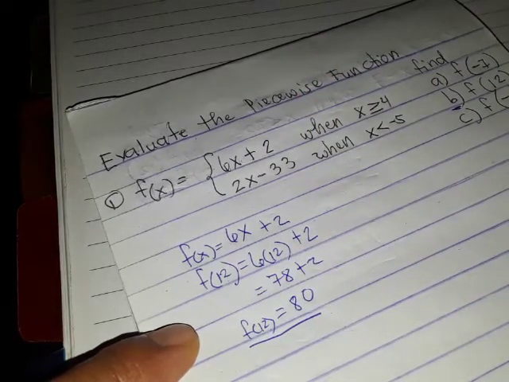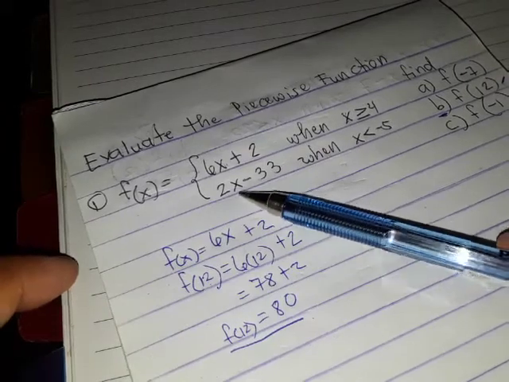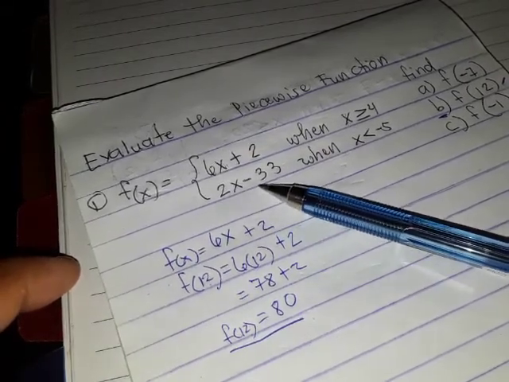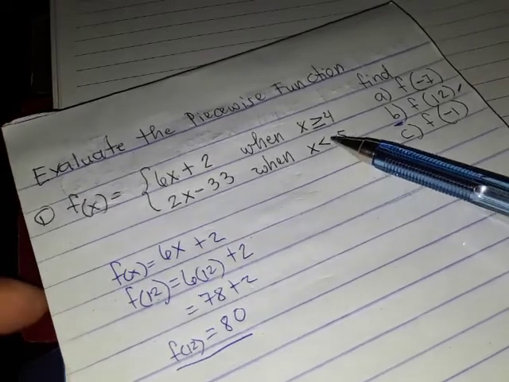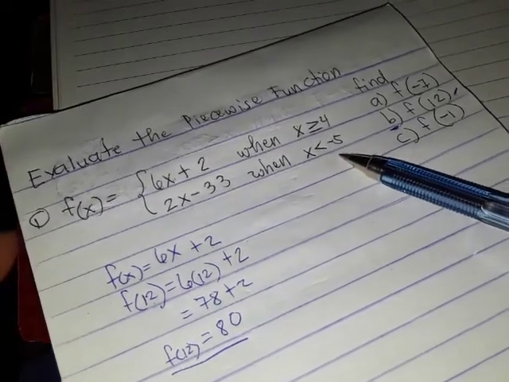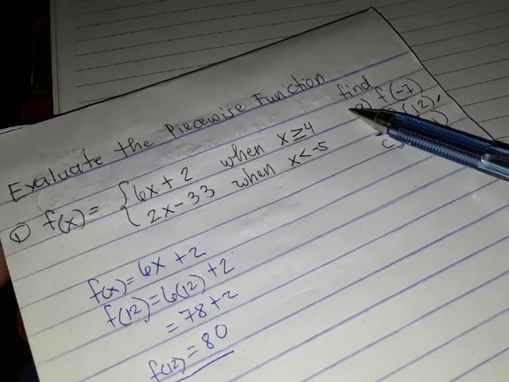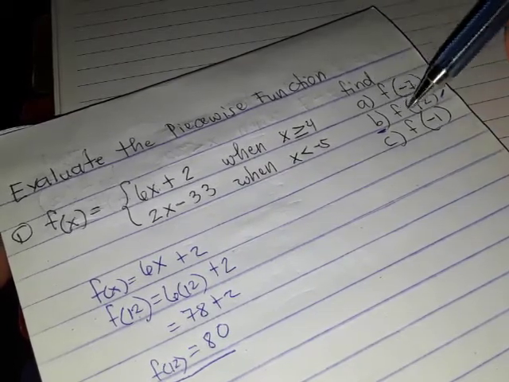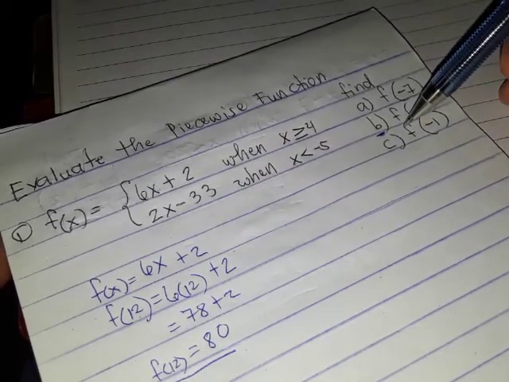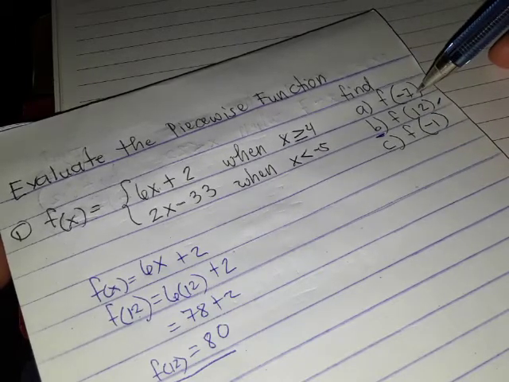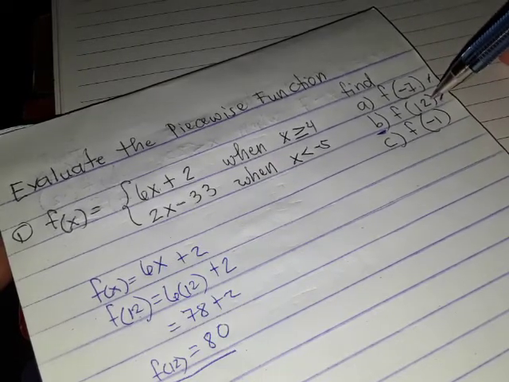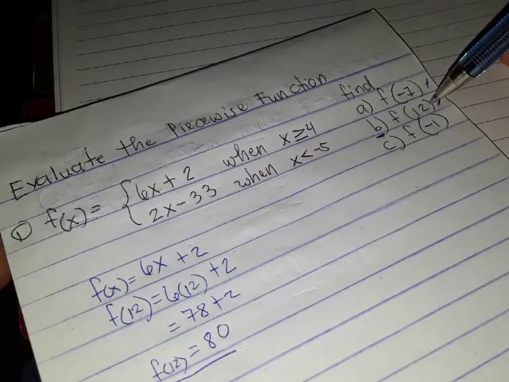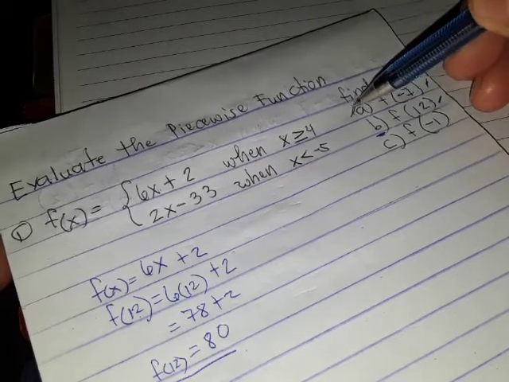Okay, how about the second one? So, 2x minus 33 when x is less than negative 5. So, let's check. Find asaan dito ang less than negative 5. Is negative 7 less than negative 5? Yes. Is 12 less than negative 5? No. So, we're going to use A.